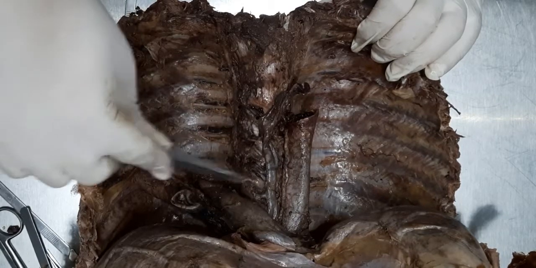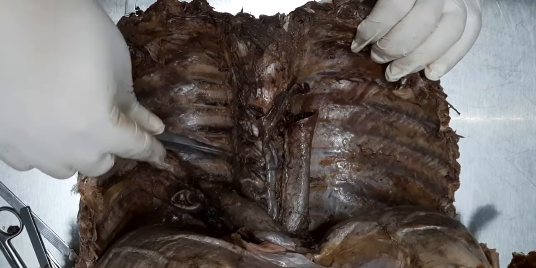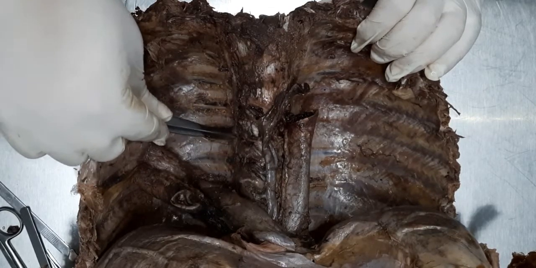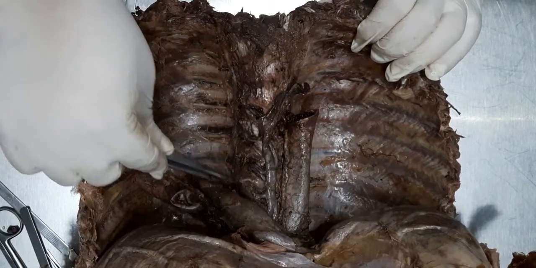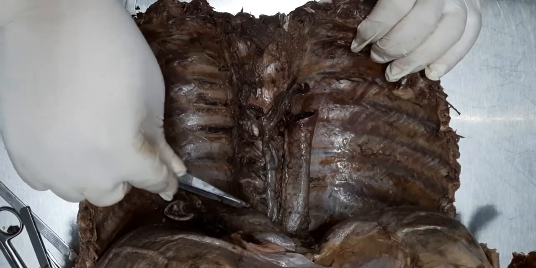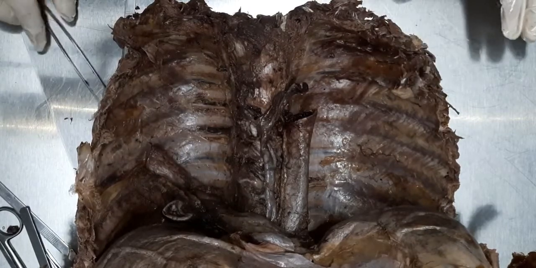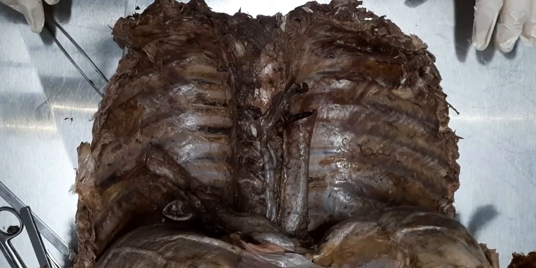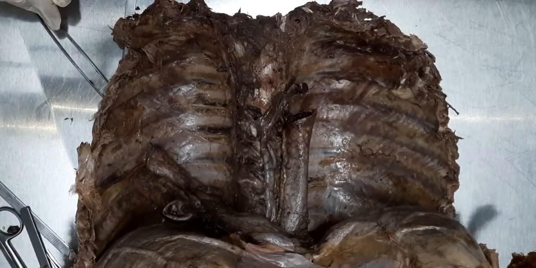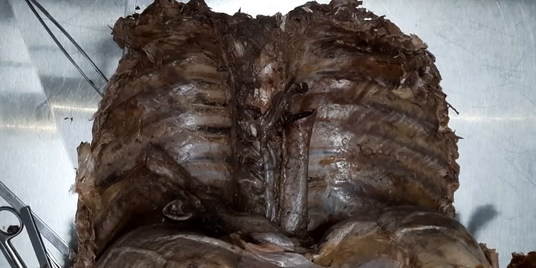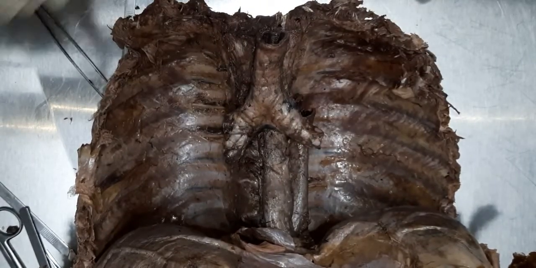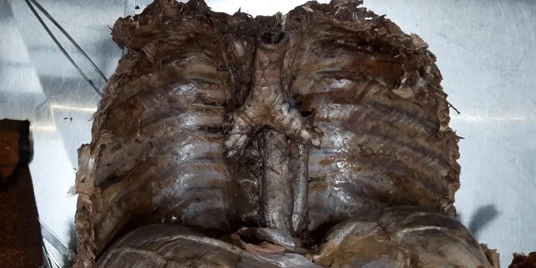What I have not dissected is the greater splanchnic nerve, which will take origin from the fifth sympathetic ganglion, fifth, sixth, seventh, and eighth, and sometimes ninth, and it will form the greater splanchnic nerve, which will pierce the diaphragm and go down around the celiac plexus or celiac ganglion. So I think this completes the dissection of the posterior mediastinum and all the structures of the posterior mediastinum. Thank you very much for watching this video.